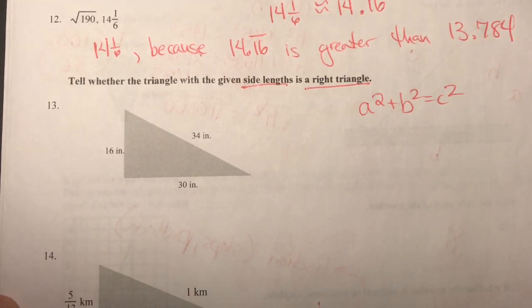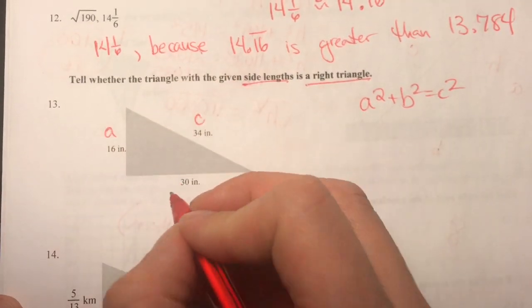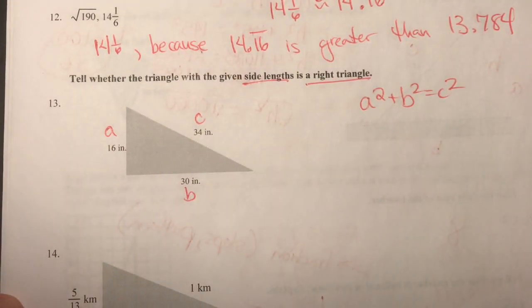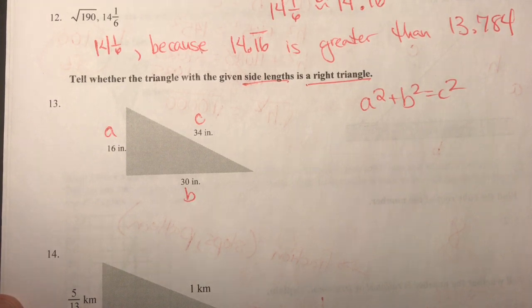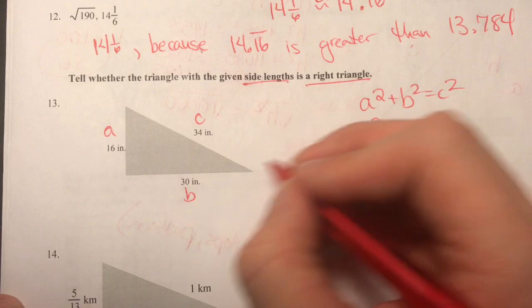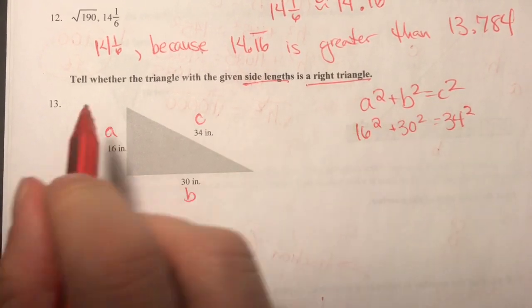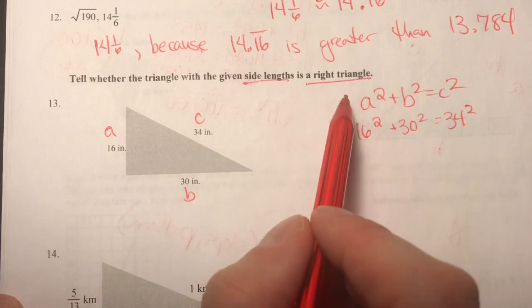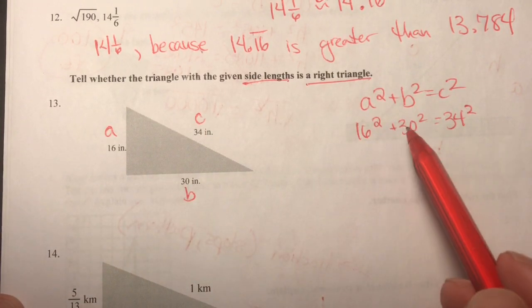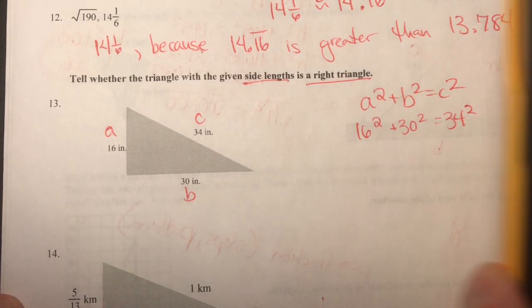Okay, so you'll be c because you're the longest side. You'll be a and you'll be b, because it doesn't really matter which one's a or b as long as the longest side is c. 16 squared plus 30 squared has to equal 34 squared. What I'm doing to see if a triangle is right is plugging it into the Pythagorean Theorem, and if the math on the left matches the math on the right, I did it right.